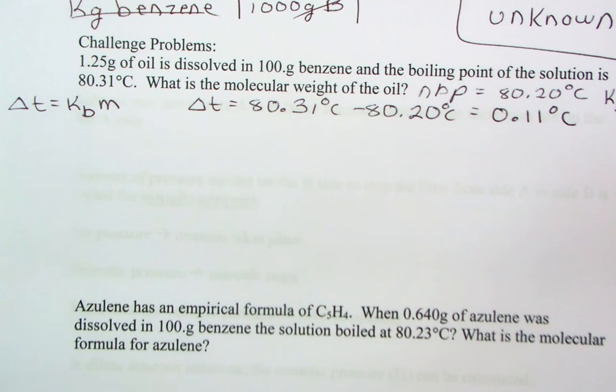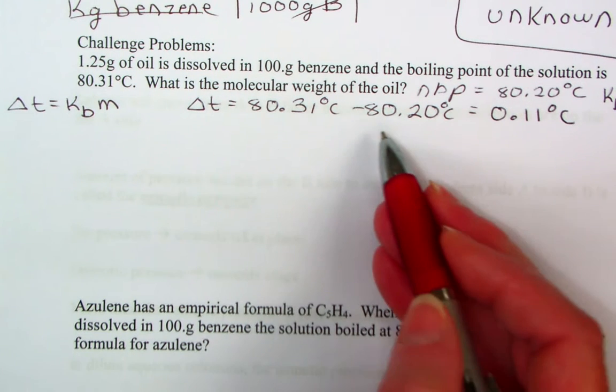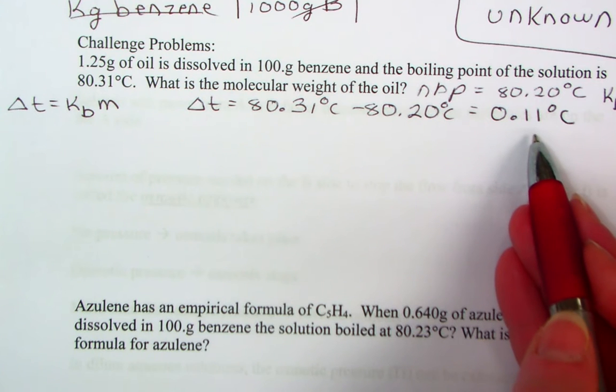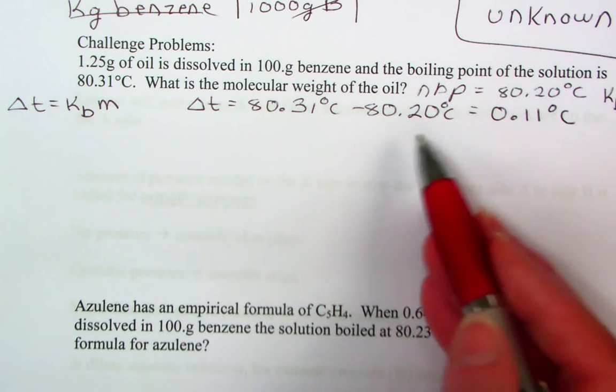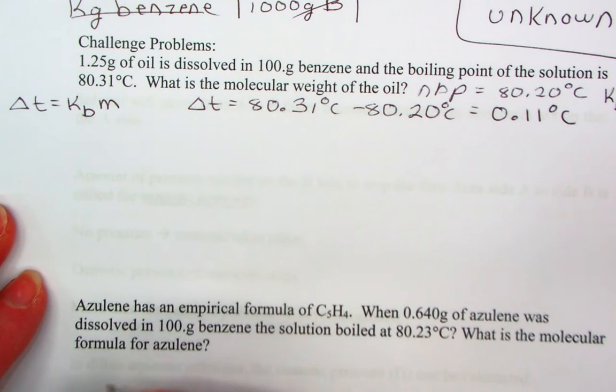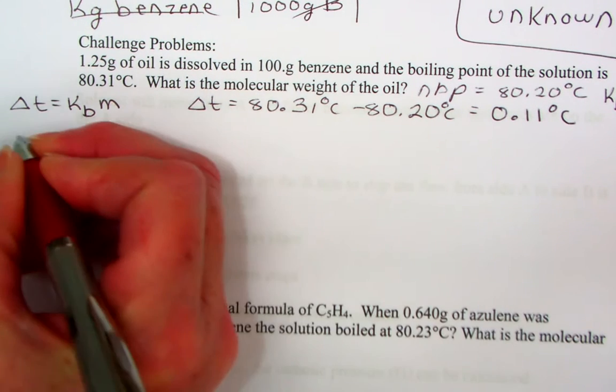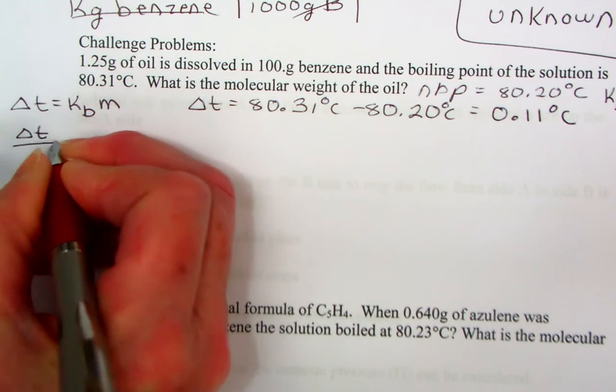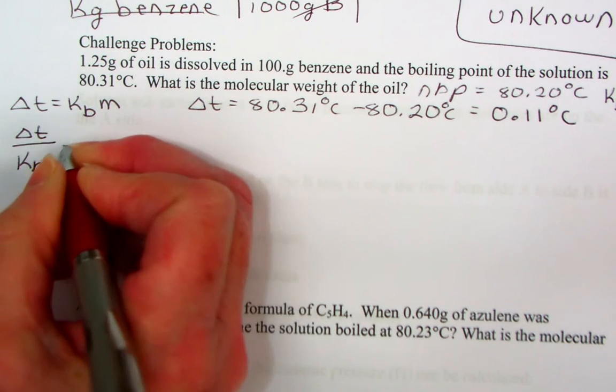So now we can go through this. Now, when I actually worked this problem, I had just 80.2, so I only worked it with one significant figure. But then I decided we should change that and keep 2, because in the next problem, if you keep it as 80.2, you end up with no significant digits and no change. So we're going to work it this way. So now we know that delta T divided by K sub B is equal to the molality.